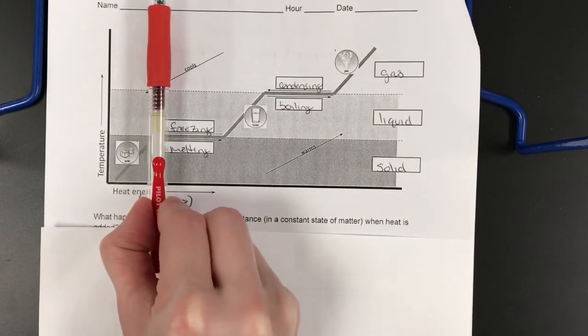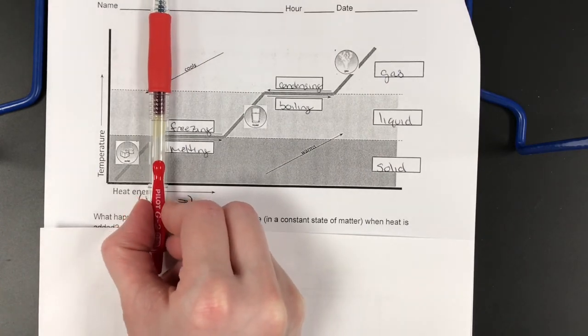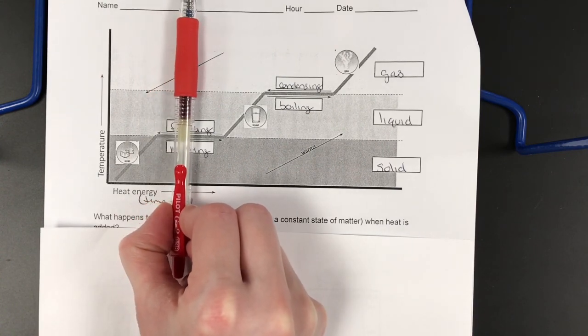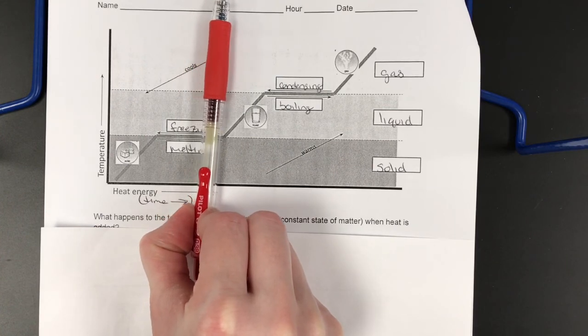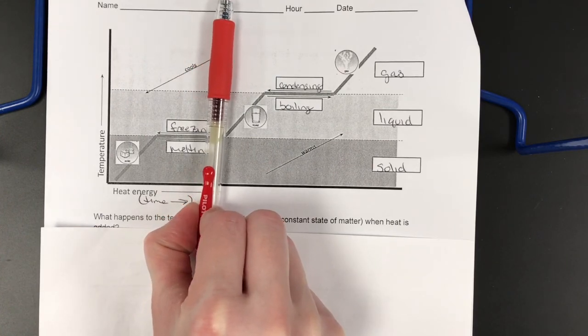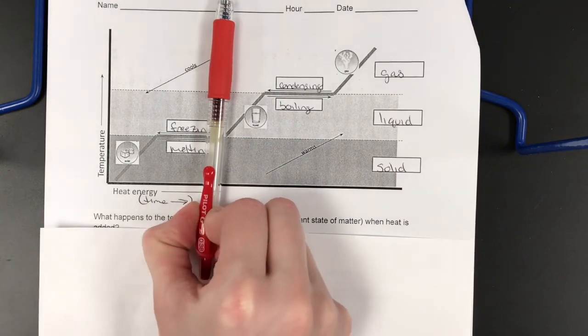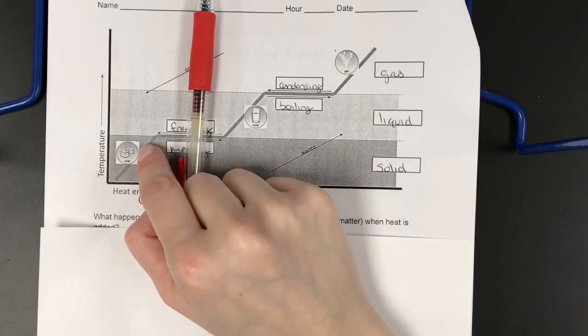So as we get to that melting point right there, 0 degrees Celsius for water, as we continue to add heat energy, look at the graph. What does it say is happening to the temperature? It's staying the same. It's plateauing. It's not changing. Let's take a step back, does it make sense that as you add heat to something, the temperature increases? Yes, that makes sense. Okay.